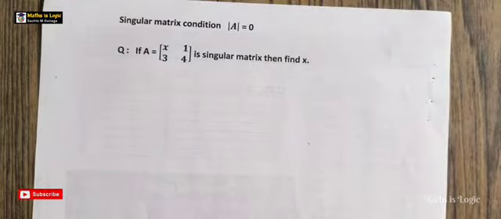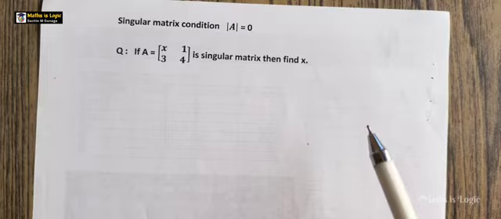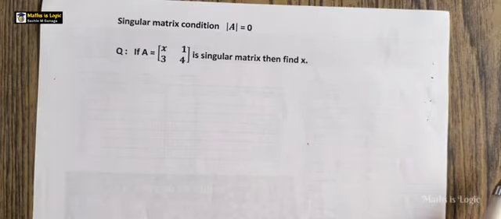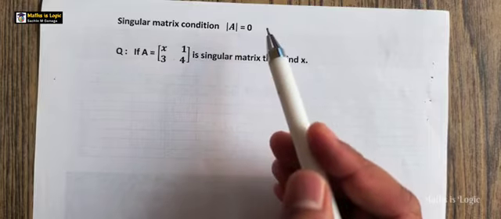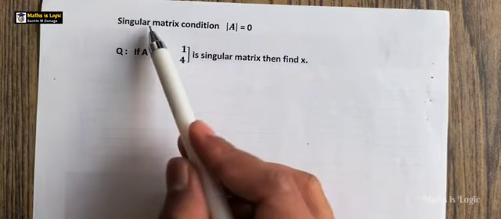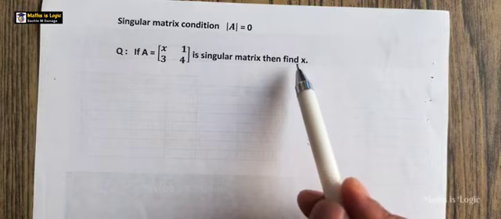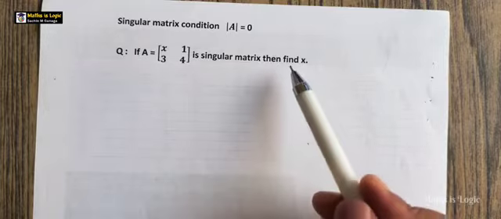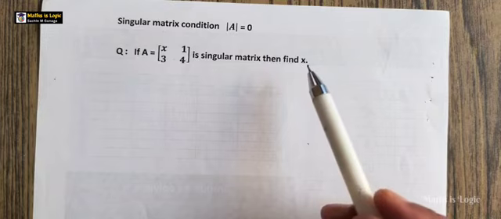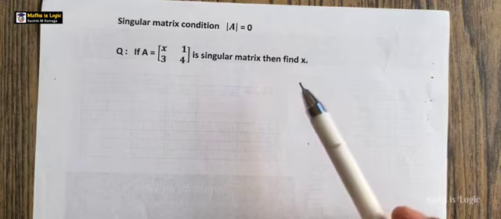So next part, singular matrix condition. What is that singular matrix condition? Determinant of A value is equal to 0. Using this singular matrix or using determinant, we need to find out which value here, x value. So before solving this example, let us understand second order determinant rule and shifting rule.